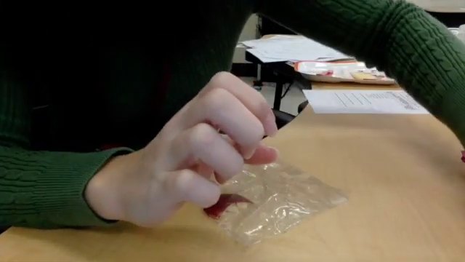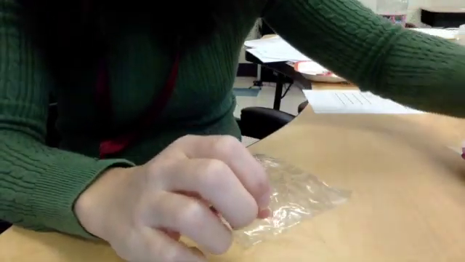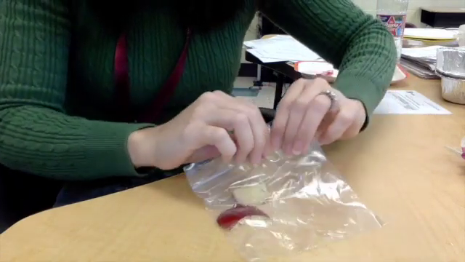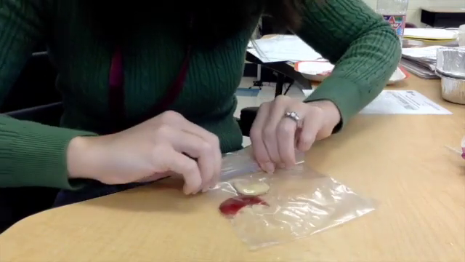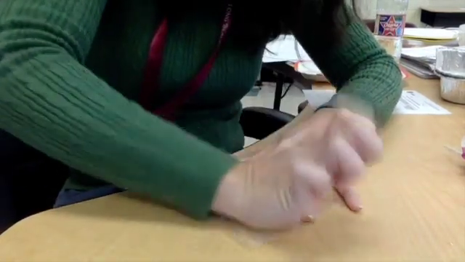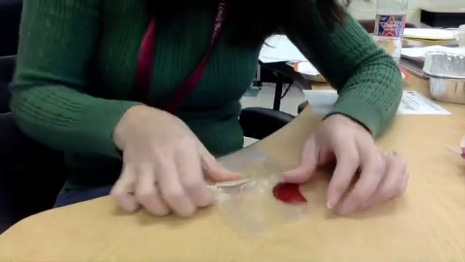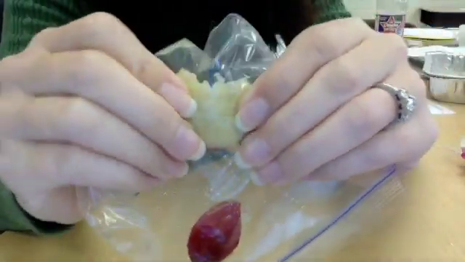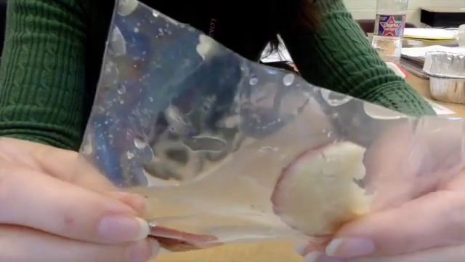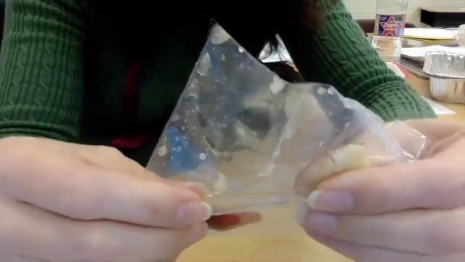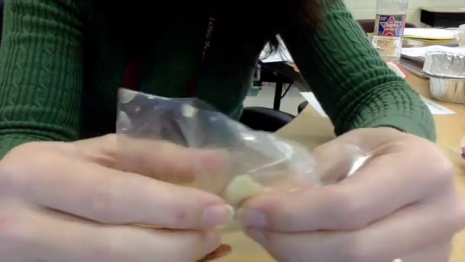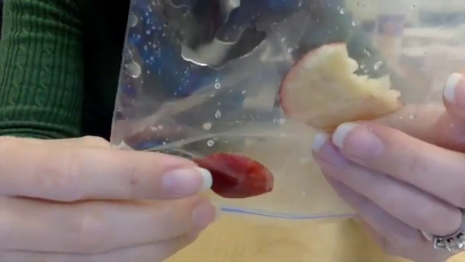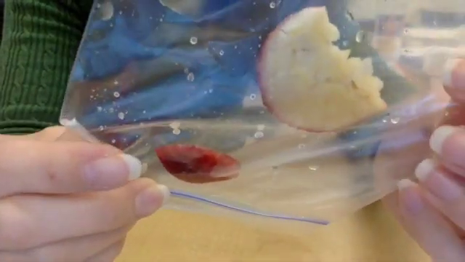Oops. My bag popped and apple shot out. Trying not to make a mess. So, when the apple is smashed, what do you notice happens? Well, it gets smaller, the juice comes out, it gets flatter, it's still changing shape, changing size, getting juicier. What type of change is that? Write it on your notebook.